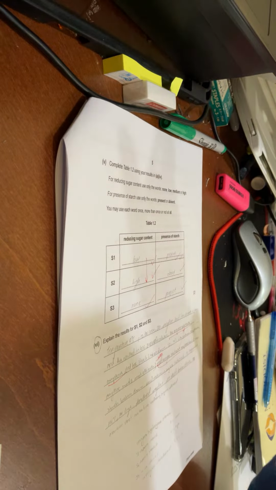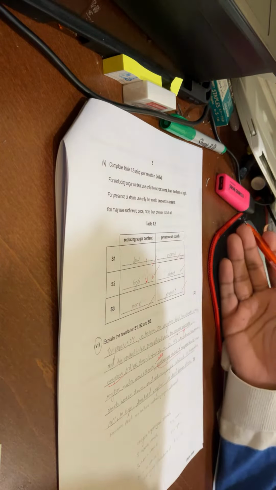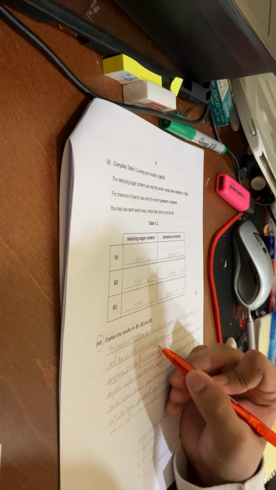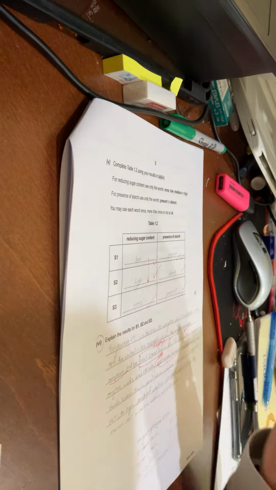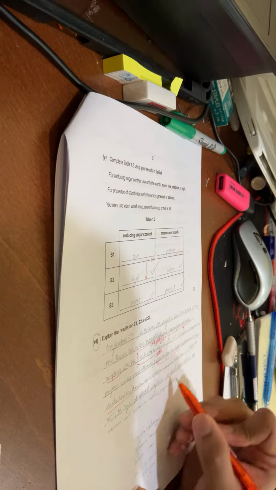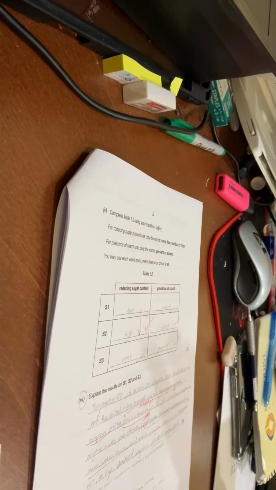I did not say hydrolyze. I said broken down, but I said broken down. So next time for starch, I had to say hydrolyze, and most starch broken down, no starch broken down. So I would get my marks.